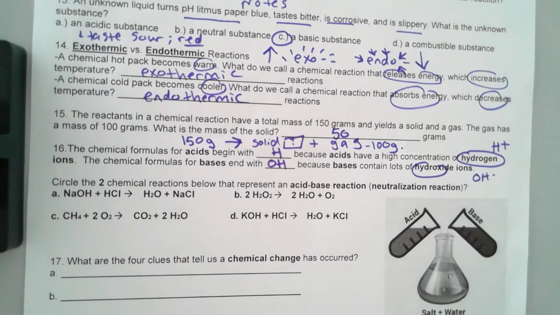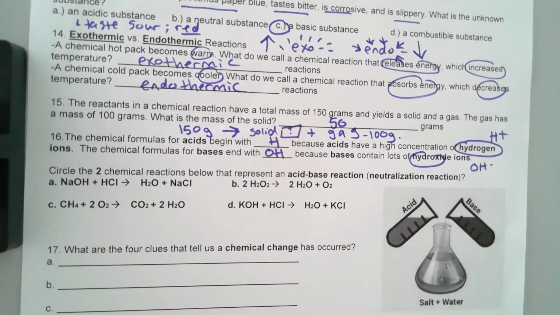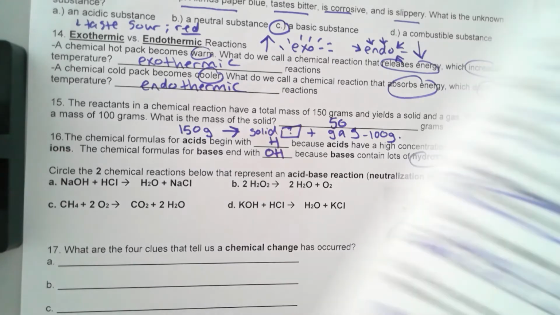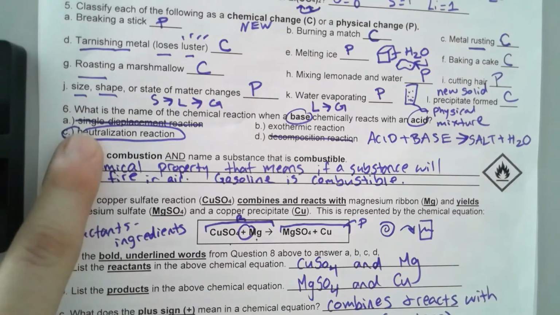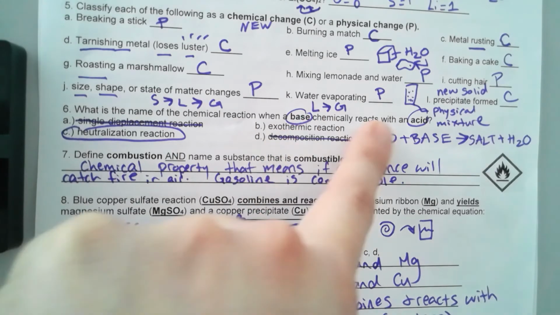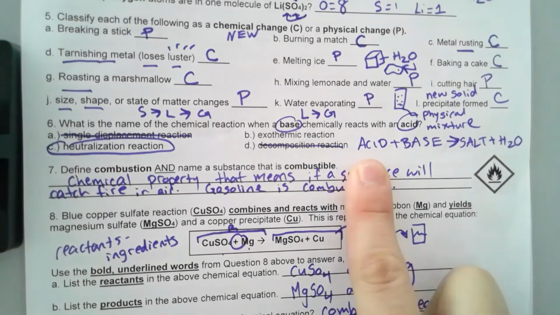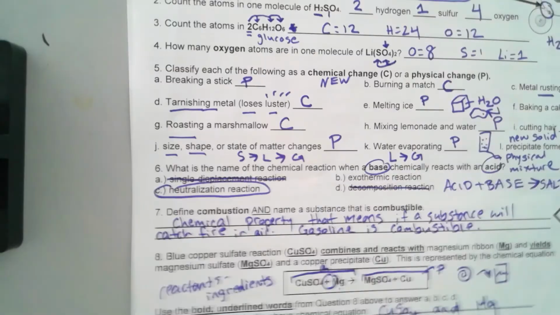This should be ringing a bell. Circle the two chemical reactions below that represent an acid-base or neutralization reaction. Remember from question number 6, what is the name of a reaction when a base reacts with an acid? That's neutralization. We said it was an acid plus a base makes a salt and water.